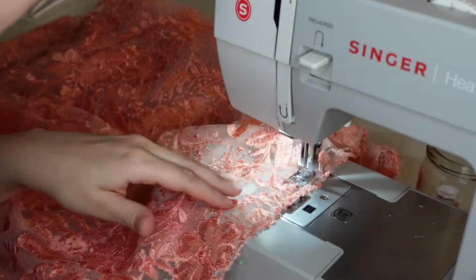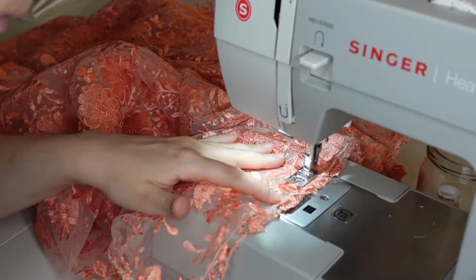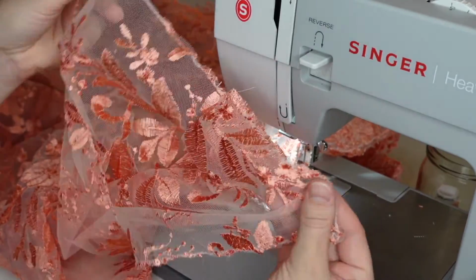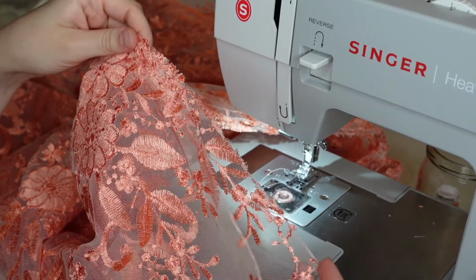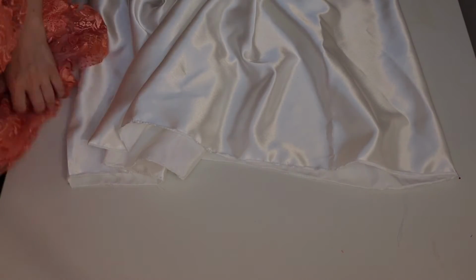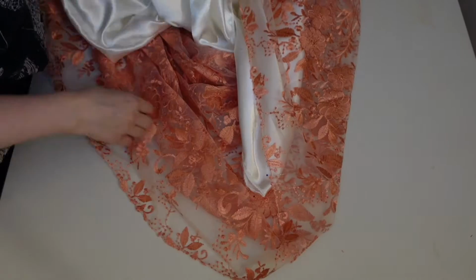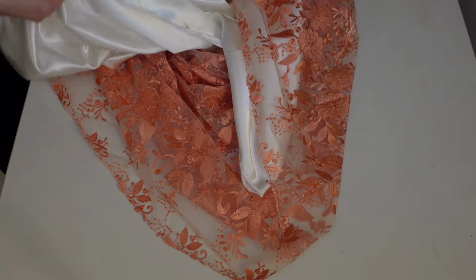Now the reason I have sewn the back seam of the lace and the satin skirt separately is because I think it looks a lot nicer when the lace layer is separate from the satin layer. That way the lace layer can sit on top of the satin and it moves more freely. So I like to sew these back seams separate and then stack the two skirts together. And that's what I'm going to do next.